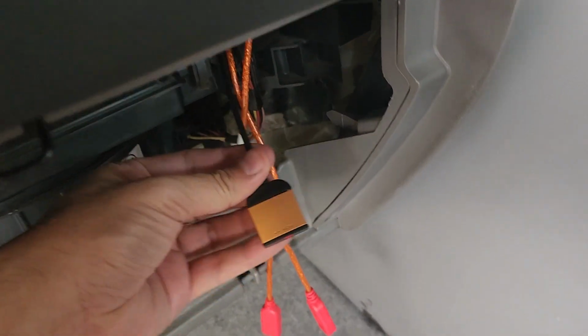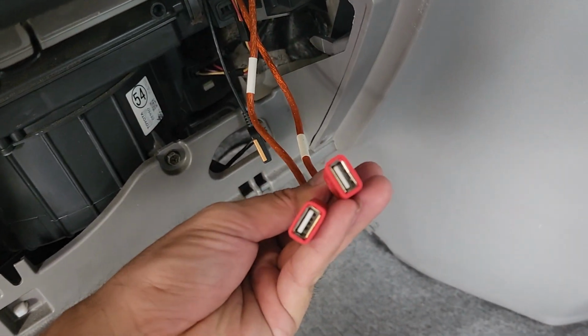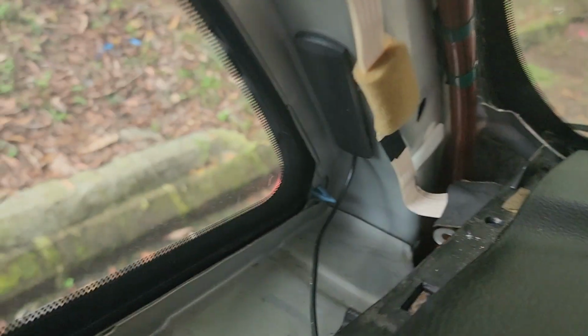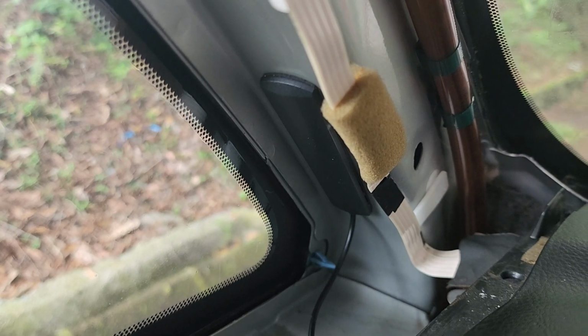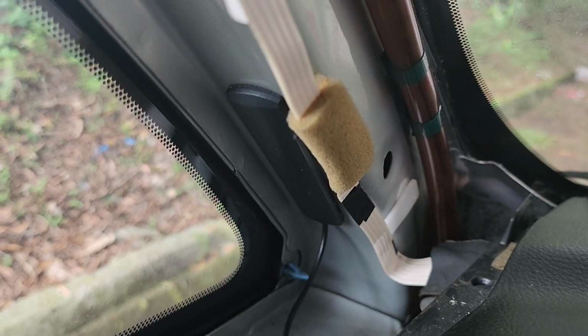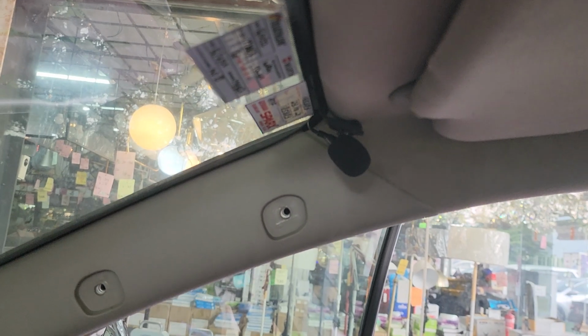It's got 2 USB extension, a GPS antenna to detect your car location, and a 4G antenna left and right hand side. Got 2 4G antenna. Bluetooth extension, Bluetooth mic input.